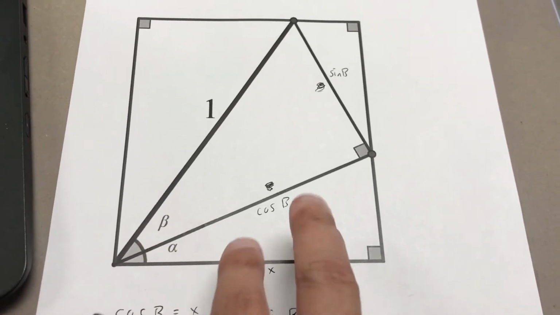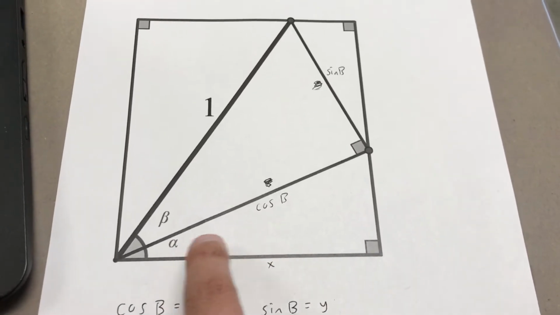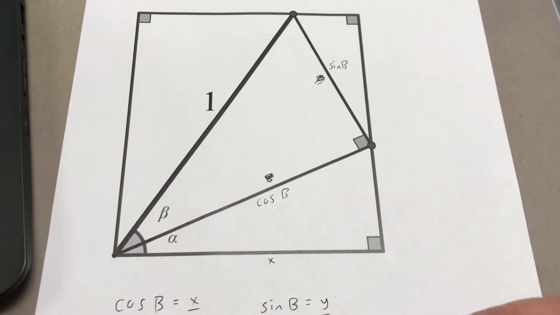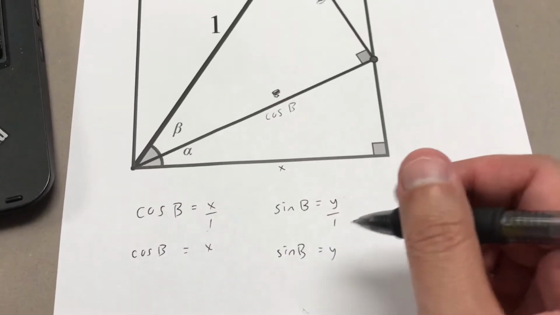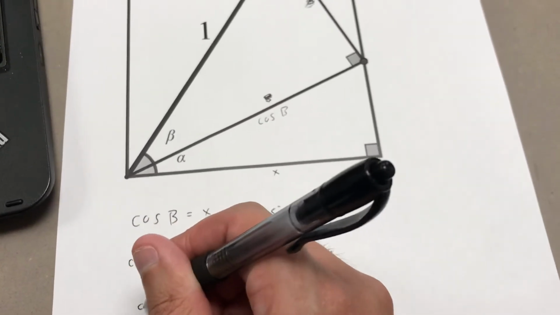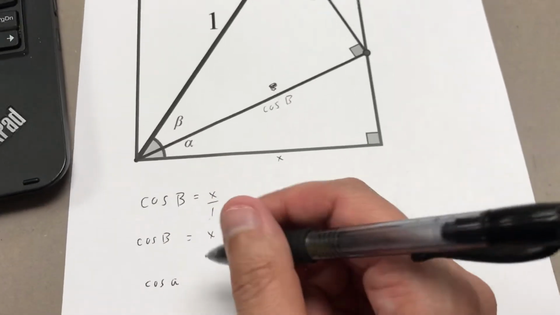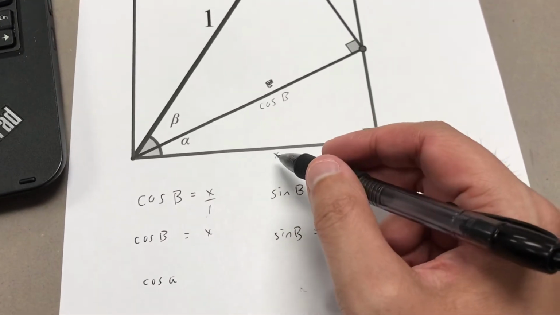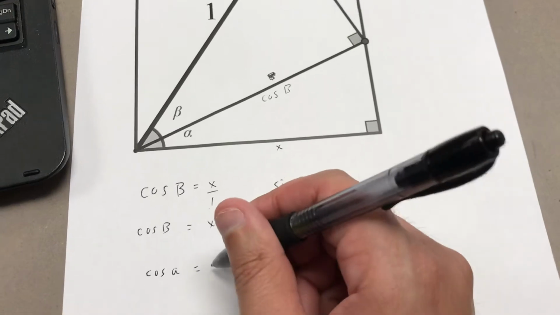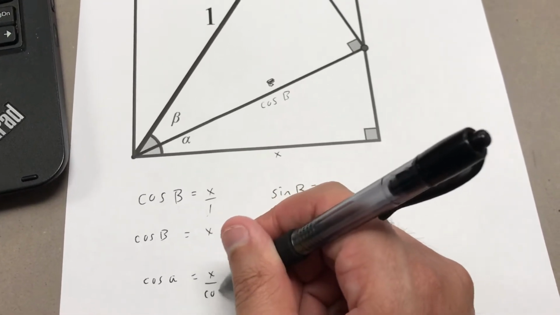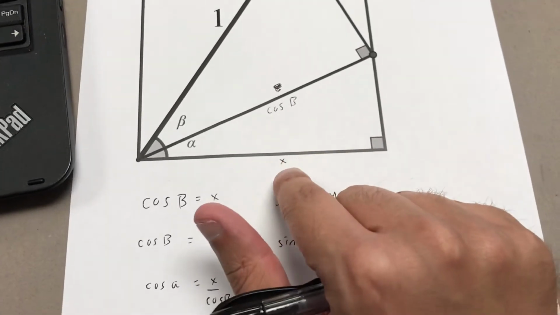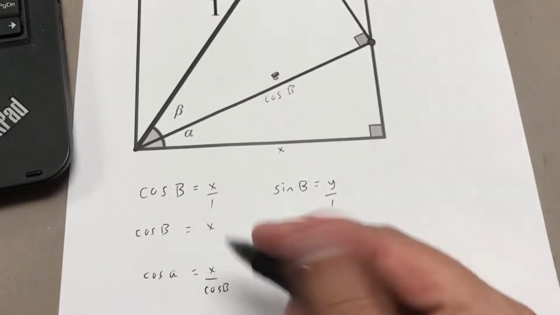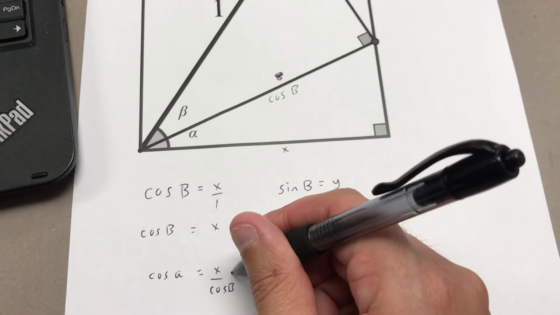But if we look at this right triangle, the bottom right triangle, we've got an adjacent side and a hypotenuse. That is a cosine relationship. So I could say that the cosine of angle alpha is equal to the adjacent side over the hypotenuse. That's going to be x over cosine of beta, okay? Well, I'd like to replace the x here. I'd like to write this in terms of the angles I have. So I'm going to solve for x in this equation down here.